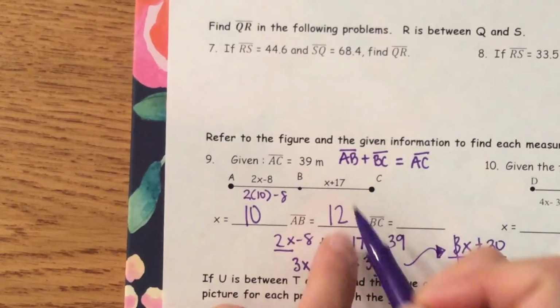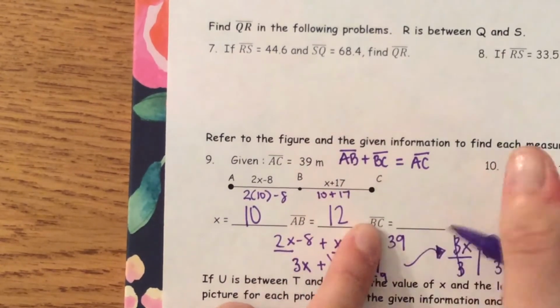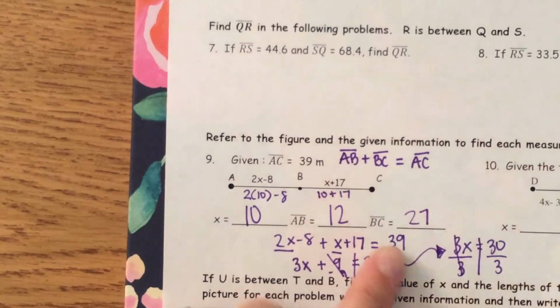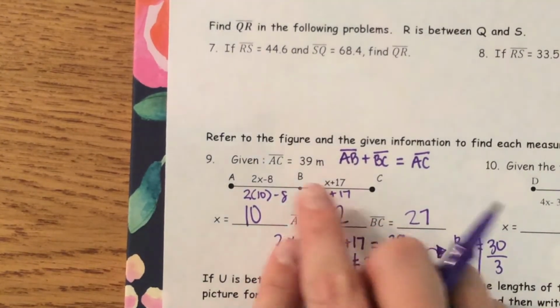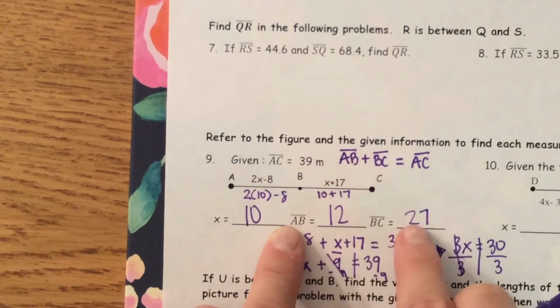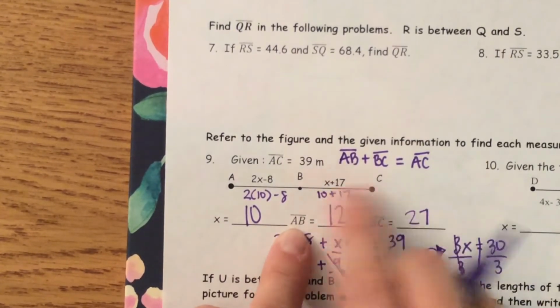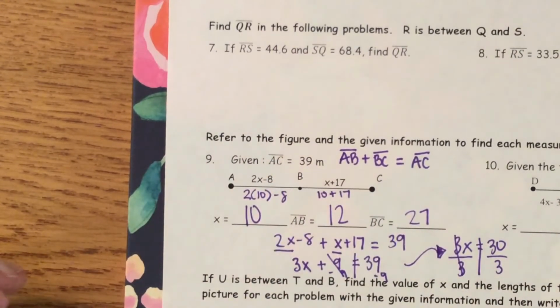Same thing over here. Instead of x, we're going to plug in 10 for x. So 10 plus 17 gives us 27. Now let's check to make sure that that's right. If we're saying that AB is 12 plus BC, which is 27, that would be 39. Is that actually what AC is equal to? Yes, it is, so we know that we did it correctly.